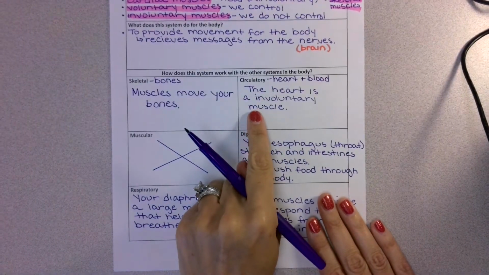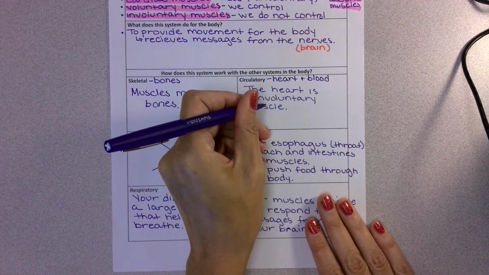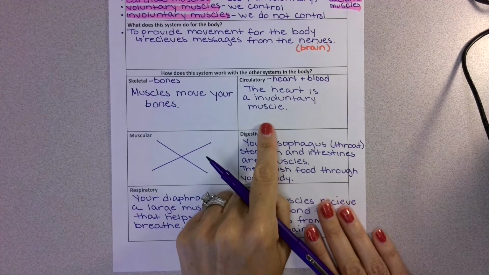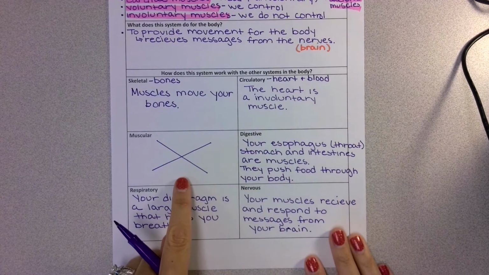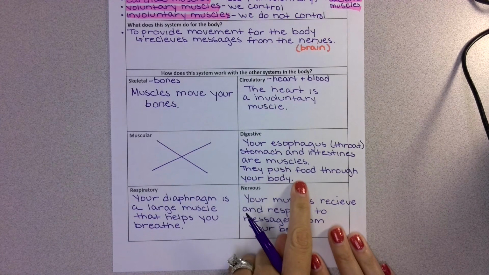The heart is an involuntary muscle. Your whole entire heart is one big giant muscle. Yes, it's an organ, but it's also a muscle. And then I put an X in the muscular, because muscular working with muscular doesn't make sense.